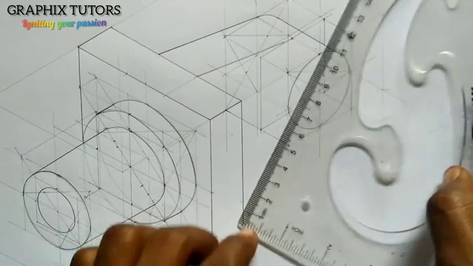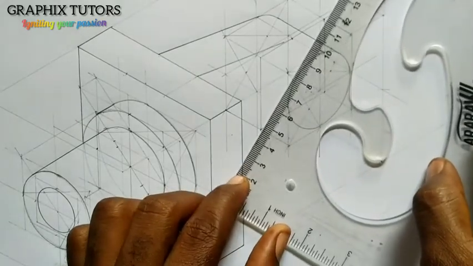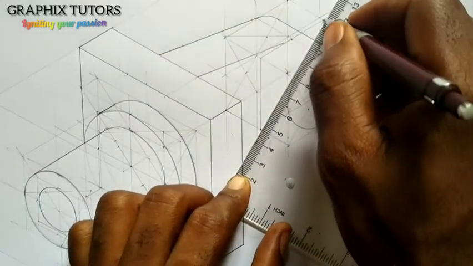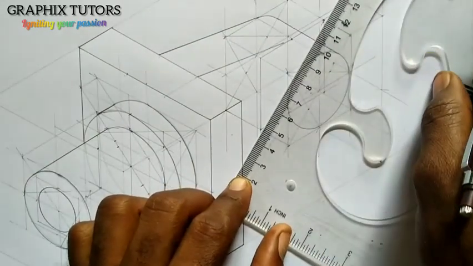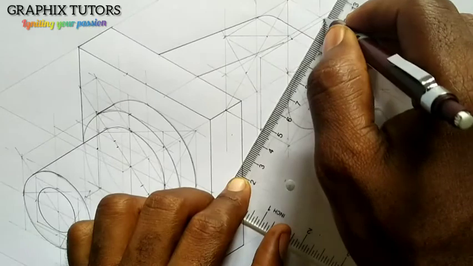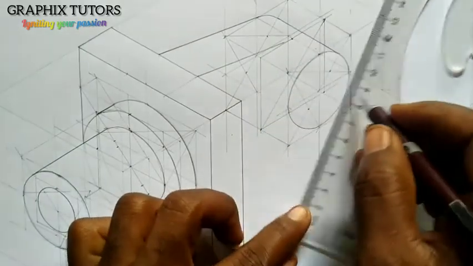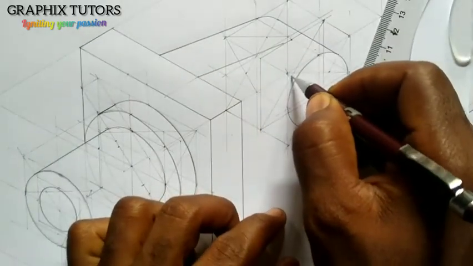I'll also do the diagonal too. Draw a diagonal from here to here. So I have a diagonal here.